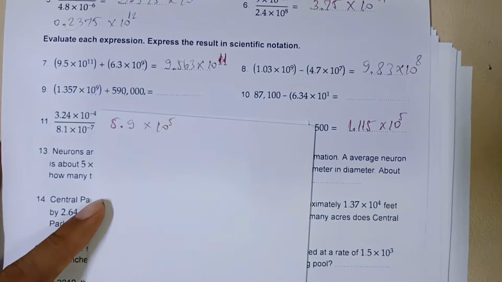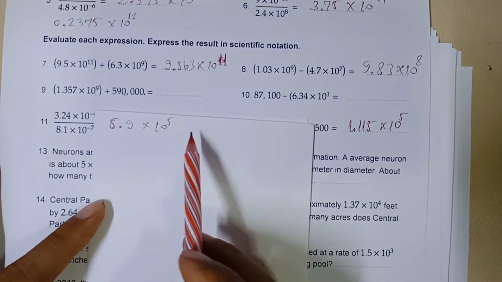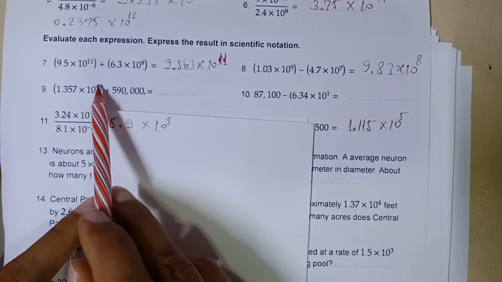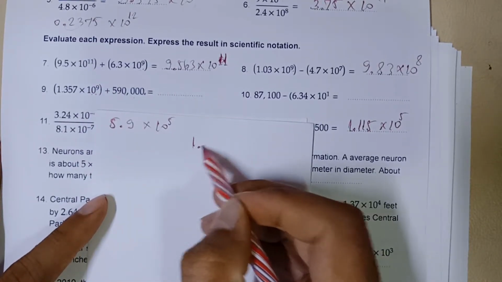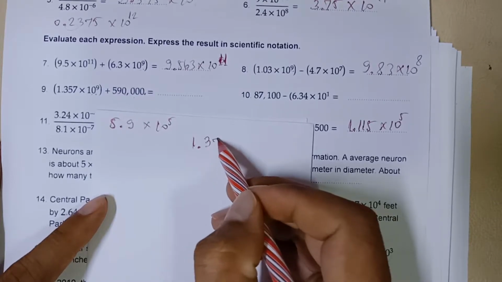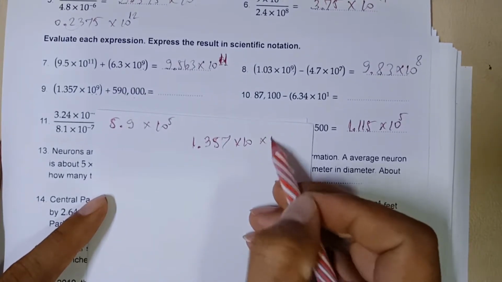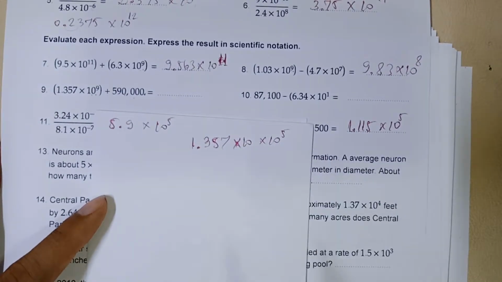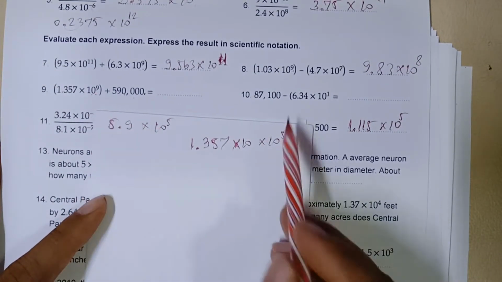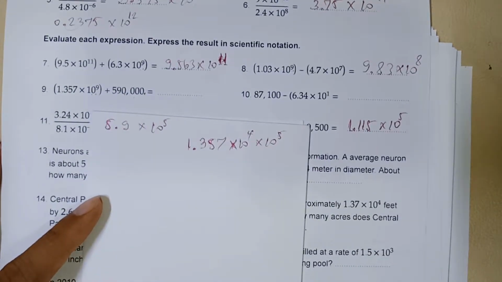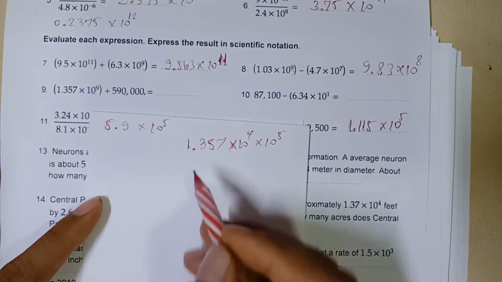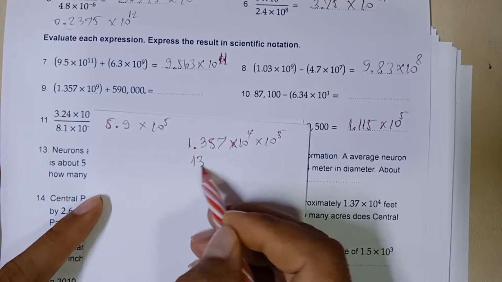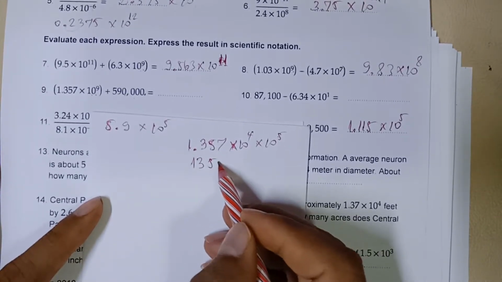5 times. Okay. And then you have to make the other one into power of 5 as well. So you will have 1.357 times 10 and times 10 again, raised to 5 right here. This is 9. You have 5 already. To make 9, 4 more. So you will have 1.357 times 10 to the power 4. That will give you 13,570.